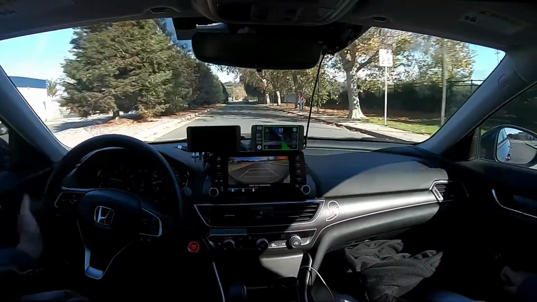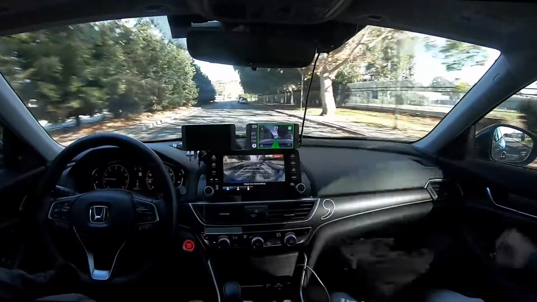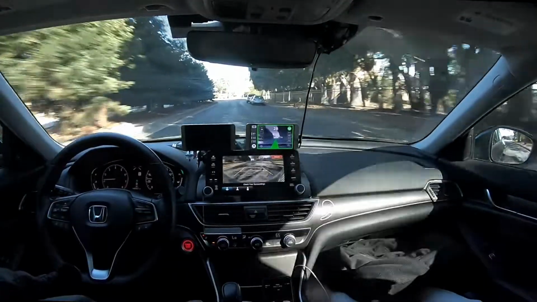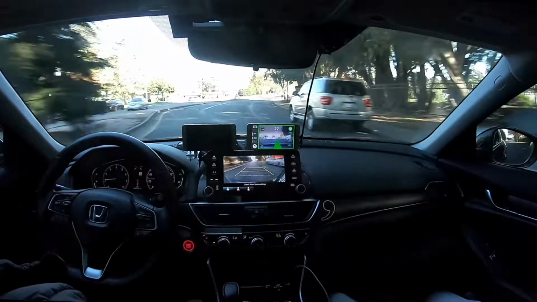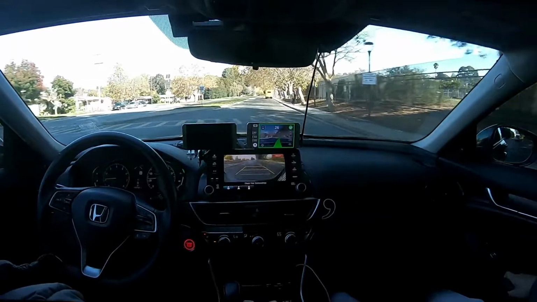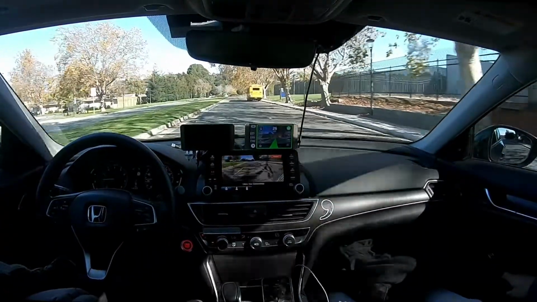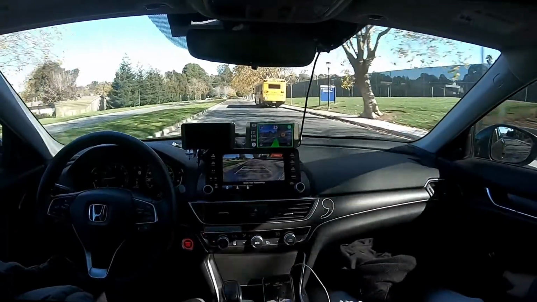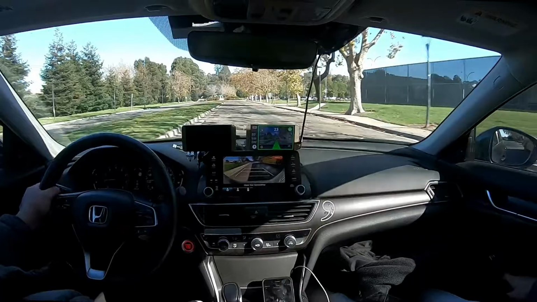Okay, this road is very wide. So let's see the car. Okay, there's a bus ahead. Let me see if the model sees the bus. Yep, very good. Nice and good. Nice and centered.